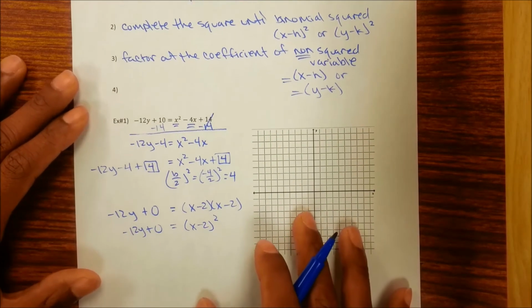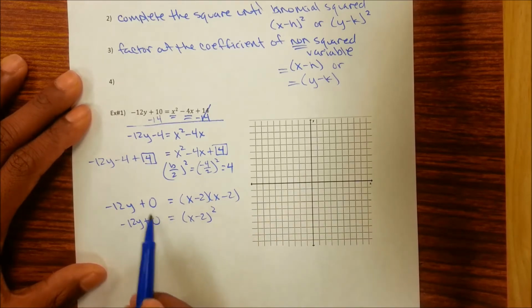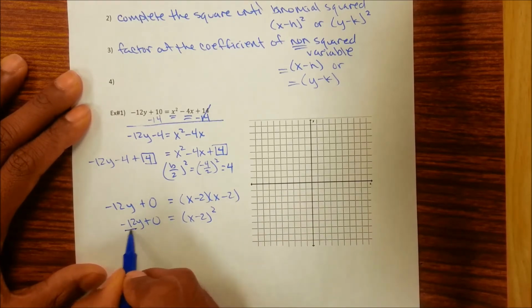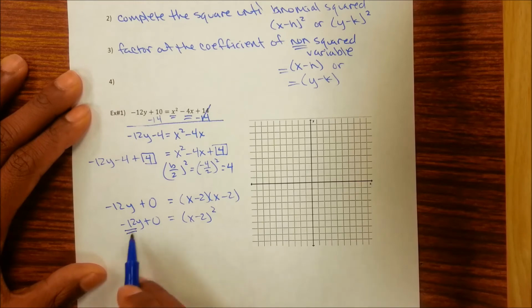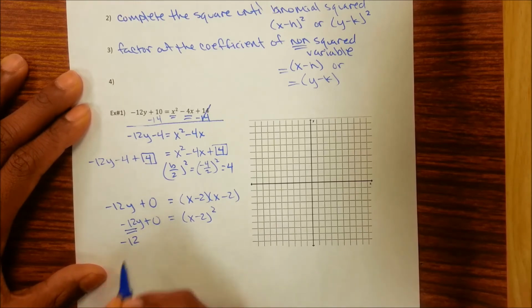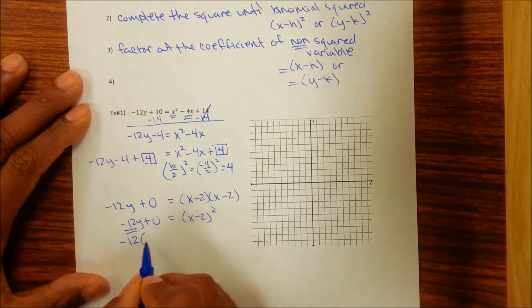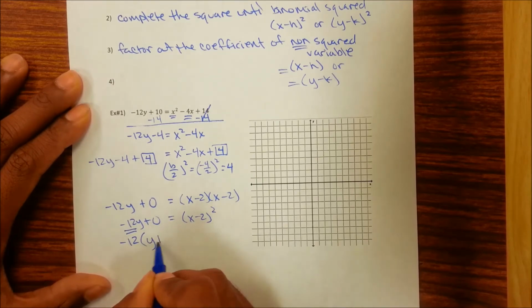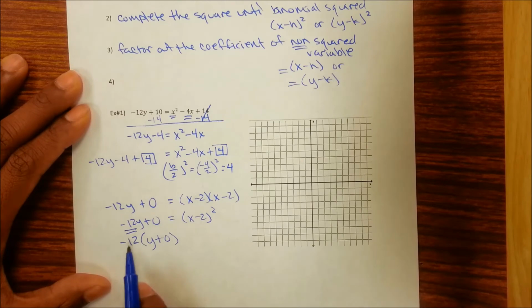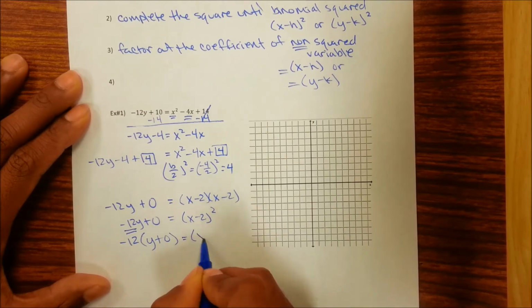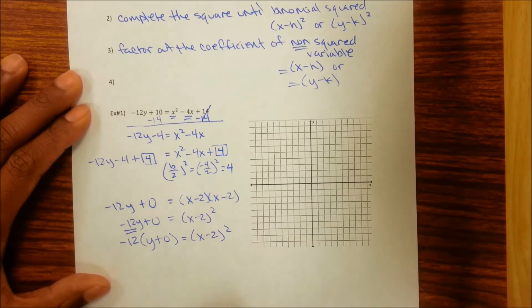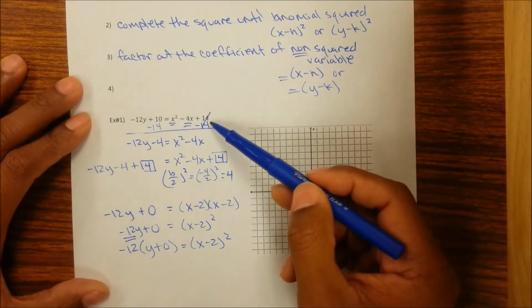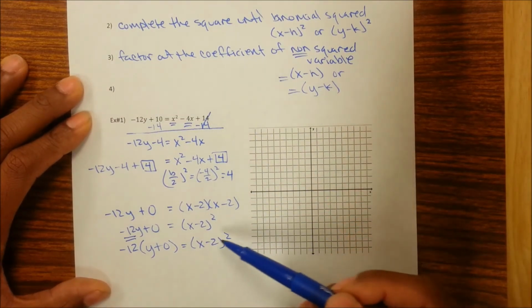So on our example, look at the non-squared variable. Here's my non-squared variable here. There's the coefficient of the non-squared variable. What I'm going to do with that is I'm going to factor out that negative 12. I'm left with y plus 0, because 0 divided by negative 12 is still 0. Right hand side, we're going to leave it as is. Now notice, we went all the way from quadratic form, we rewrote it, and now here we have standard form.